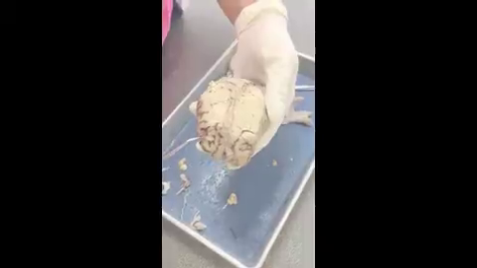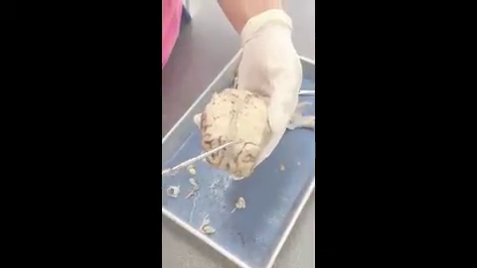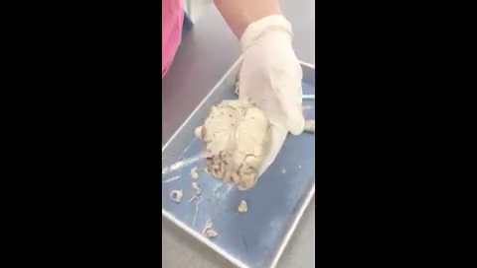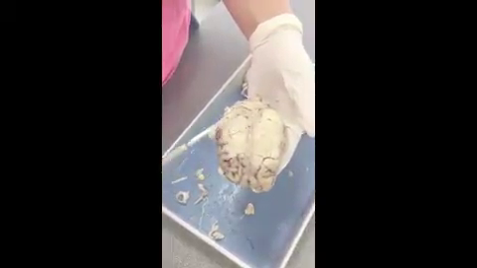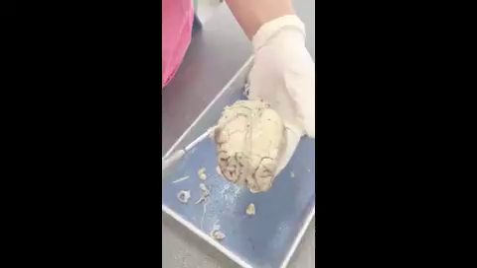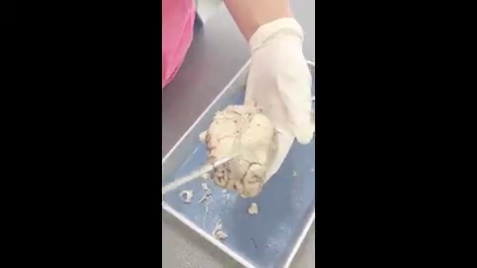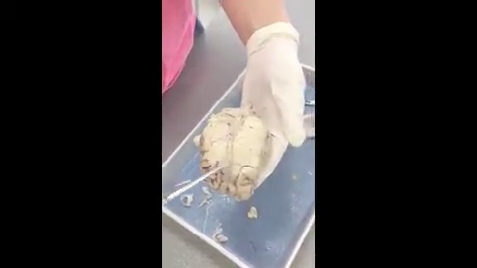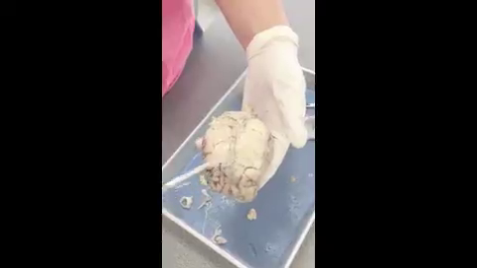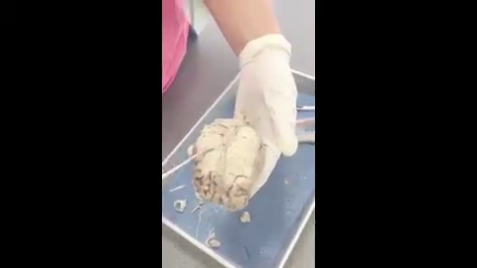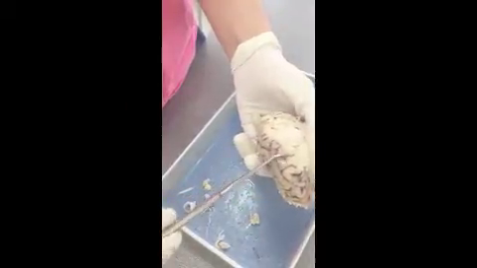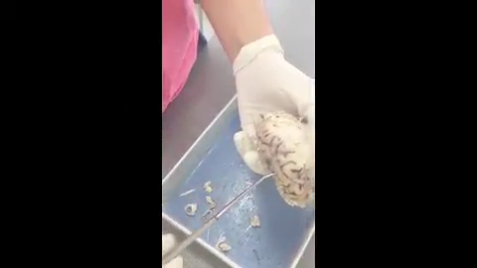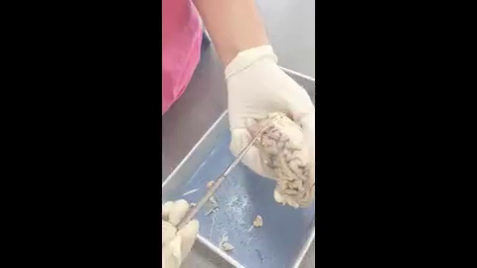Here is the frontal lobe, which controls movement, emotions, and reasoning. This is the parietal lobe, which controls movement, orientation, and recognition. And also the left and the right hemispheres. The right hemisphere controls creativity, and the left hemisphere controls language and logical reasoning.